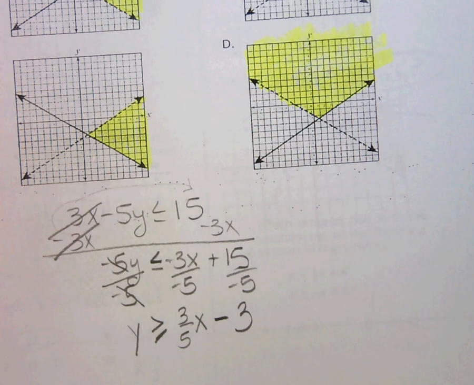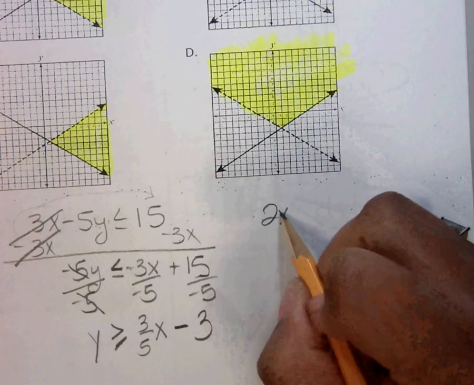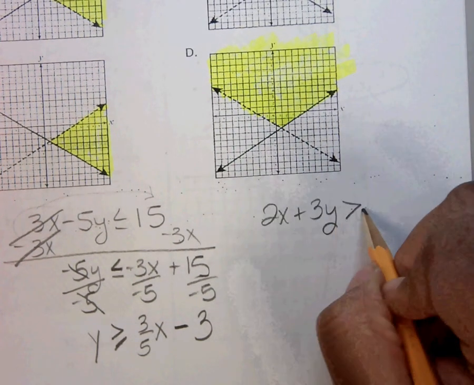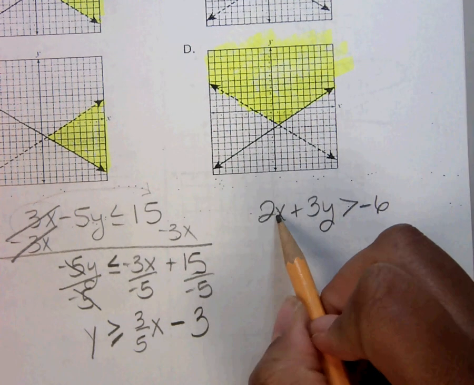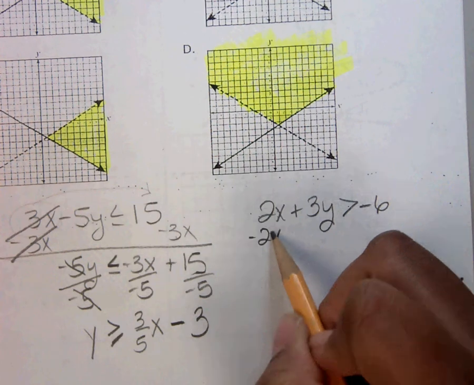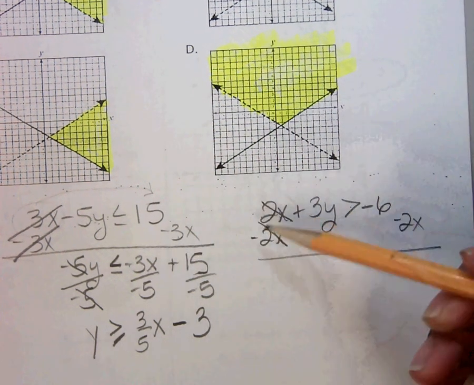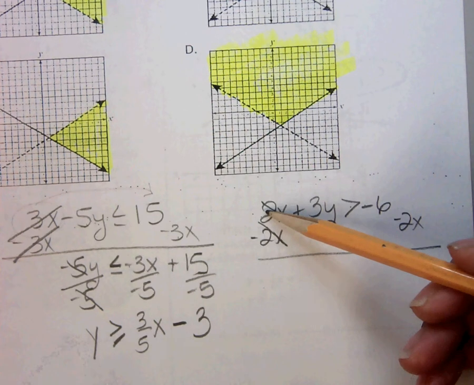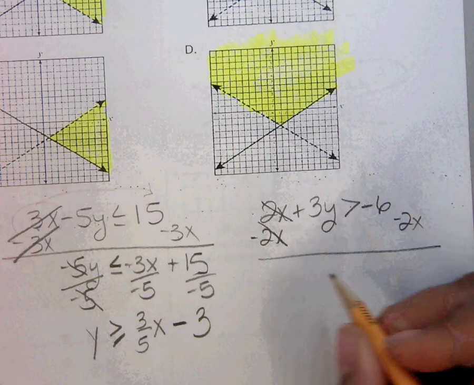Okay, let's do the next one. 2x plus 3y is greater than negative 6. Move the 2x over. We have to subtract this time. Not all the time, just for these two, because the 2 is positive and so is the 3. There will be times that you add it.